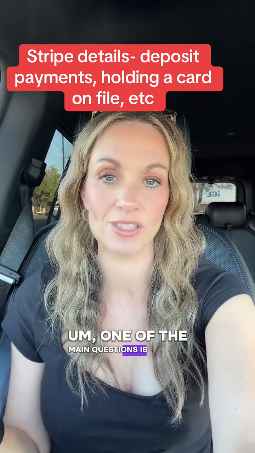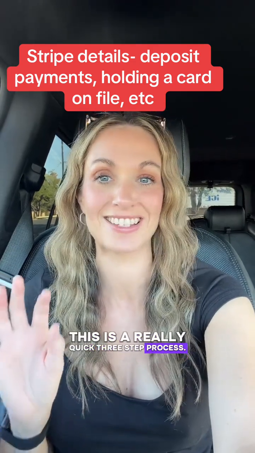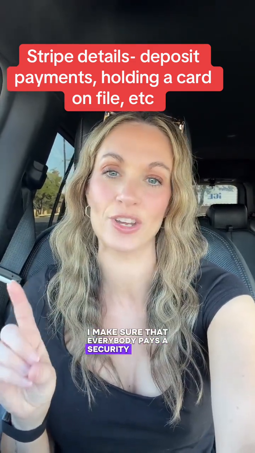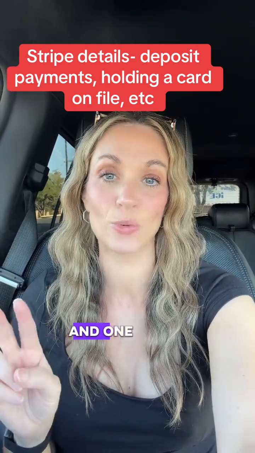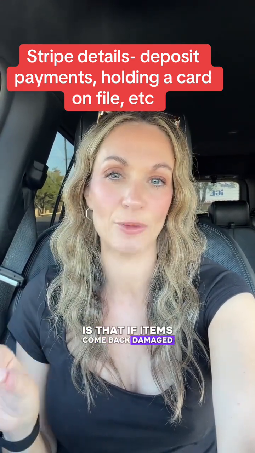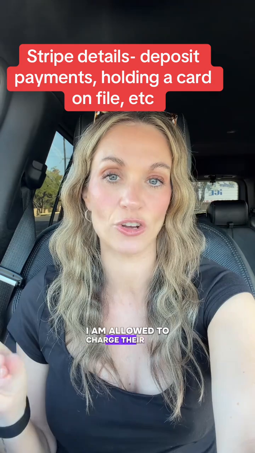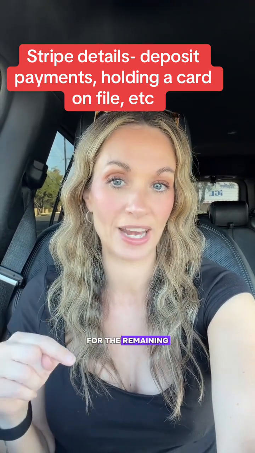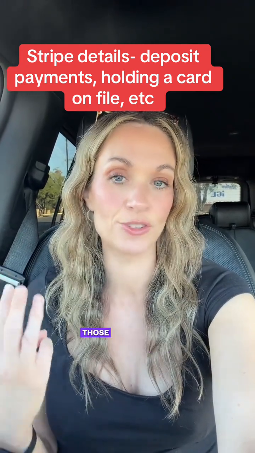One of the main questions is always, how do you make sure you get your items back? This is a really quick 3-step process. I make sure that everybody pays a security deposit with a credit card. I make them sign a rental contract, and one of the important stipulations in the rental contract is that if items come back damaged or destroyed and the security deposit does not cover it, I am allowed to charge their card on file for the remaining whatever it costs to replace the item, and then I hold their card on file. Those are the 3 main steps.